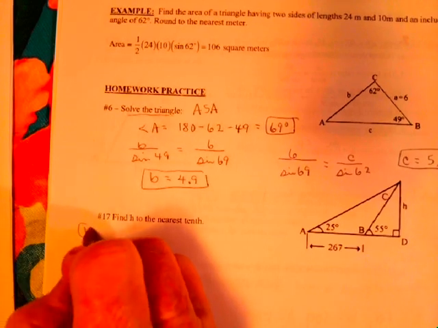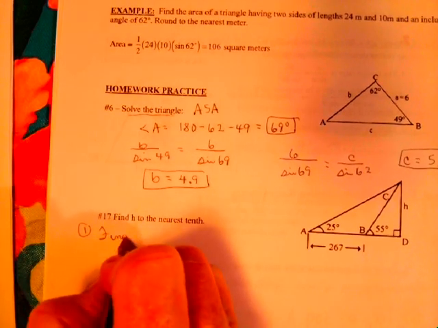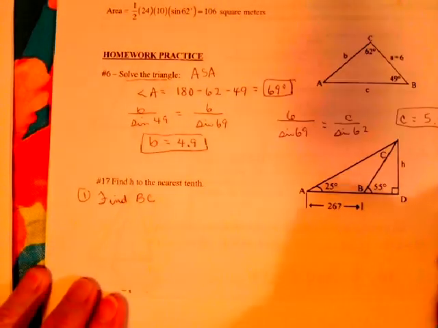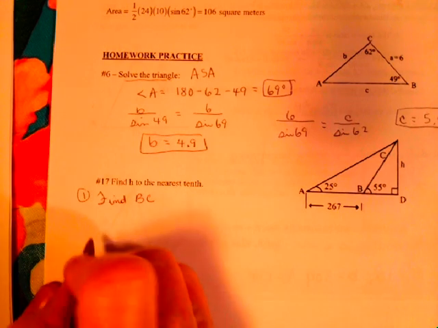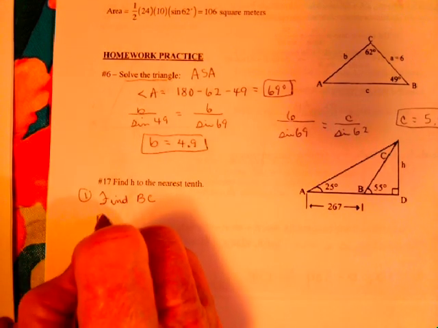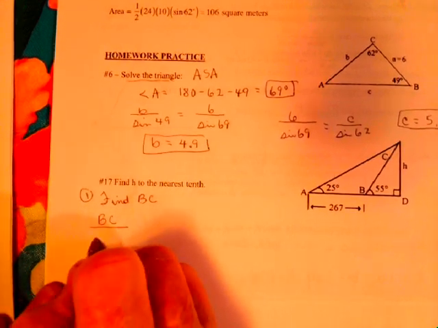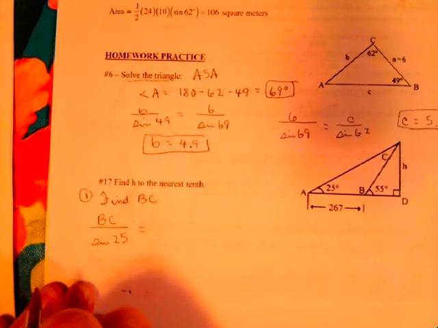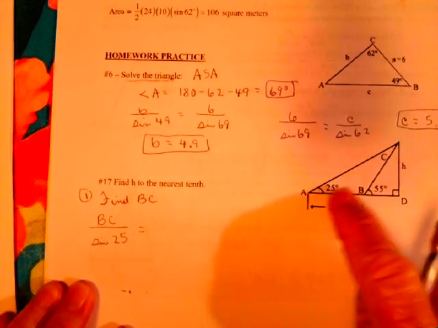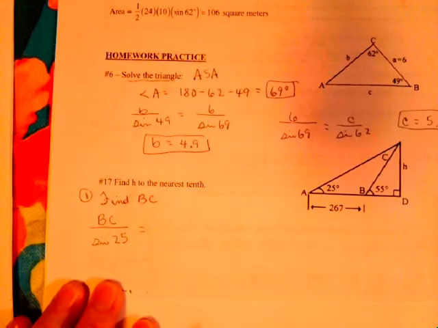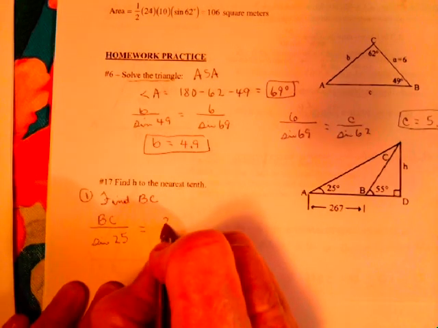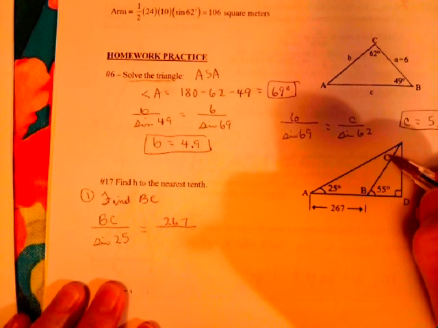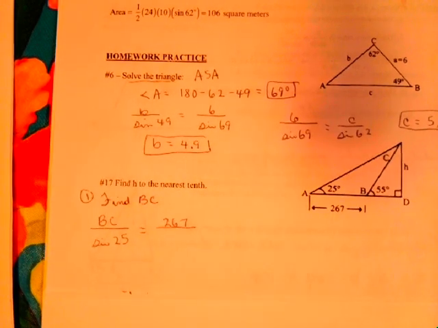So step 1, find BC. BC is to the sine of 25 as 267 is to the sine of this angle C. What is angle C?